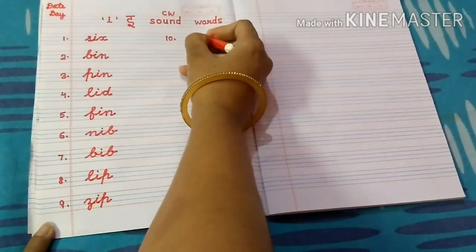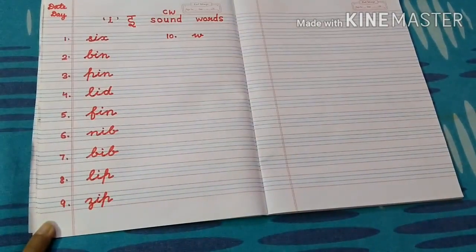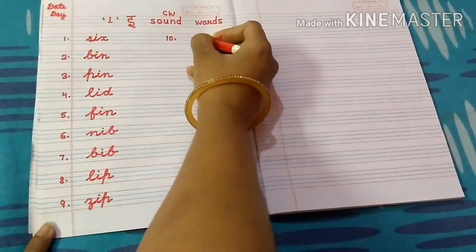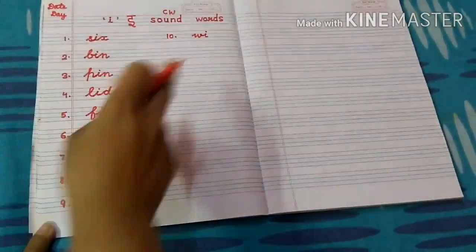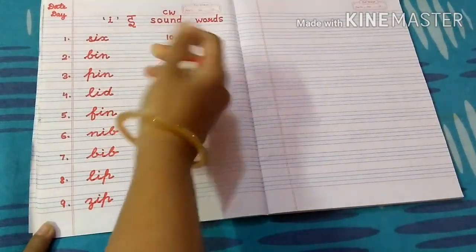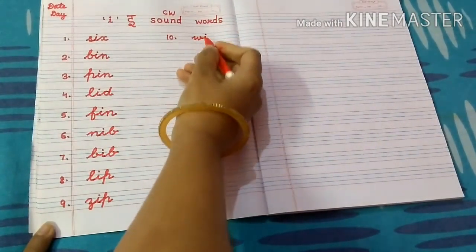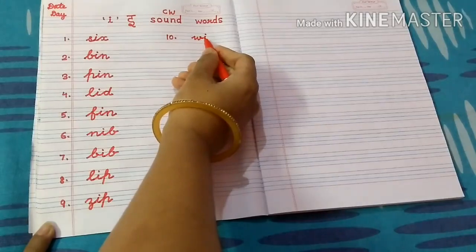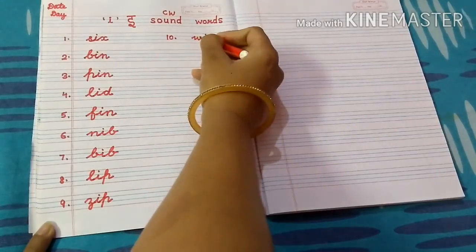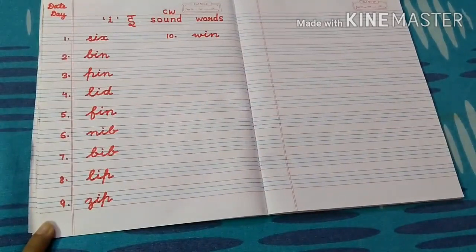W produces the sound wa. E, and in case of W also, when we are joining W with I, join it in the upper part only. Don't take the curve down to the blue line. E, N, win. These are some of the I sound words which you have to study for your examination work.